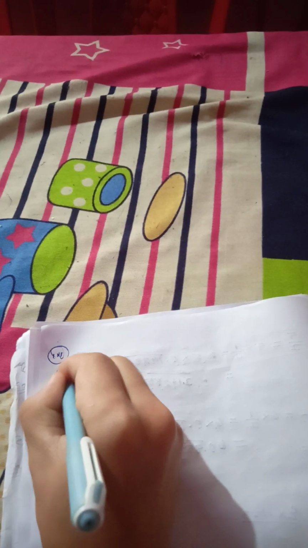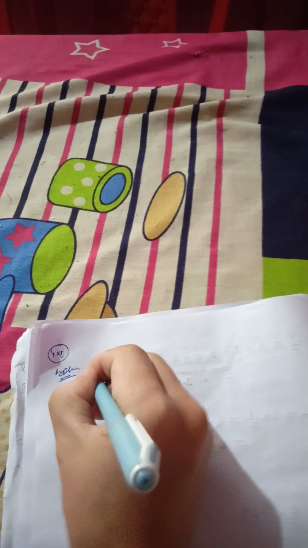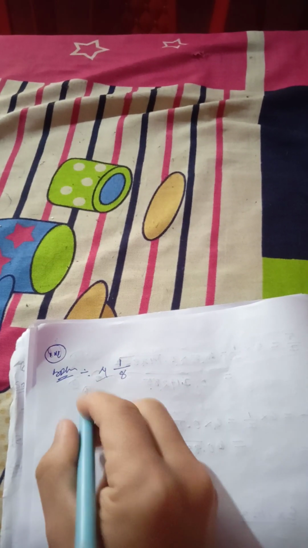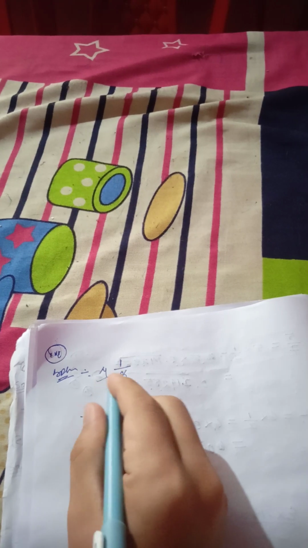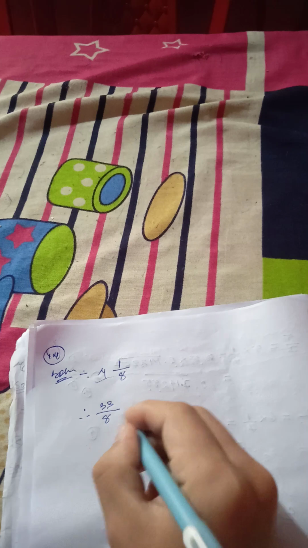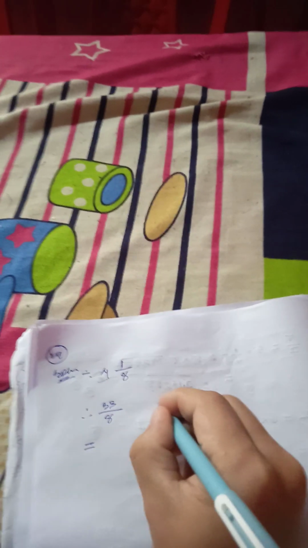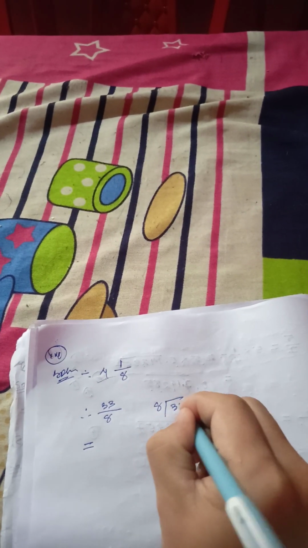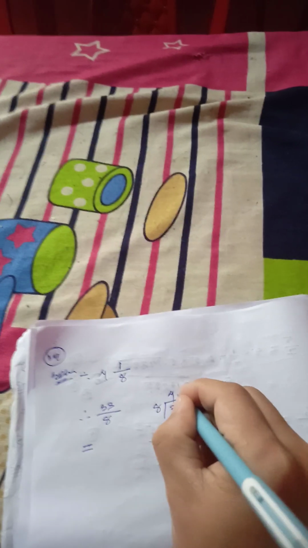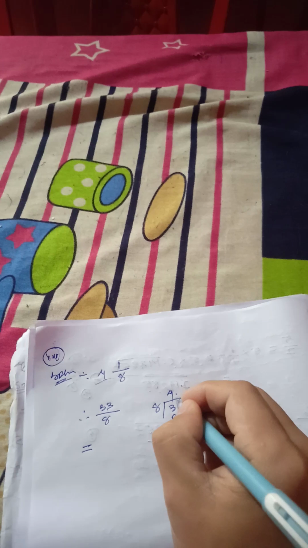In Roman number 3, what rational number do we have? Here 8 times 4 will be 32, 32 plus 1 will be 33, divided by 8. In order to get the decimal expansion, you have to divide 33 by 8. So 8 times 4 will be 32, 33 minus 32 will give you 1. Here at this point, let us add zeros.